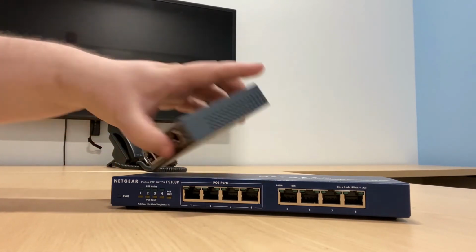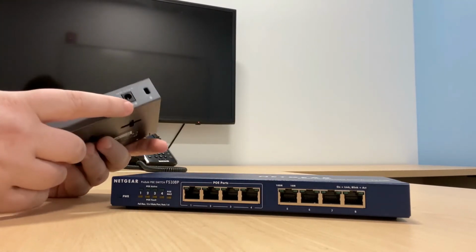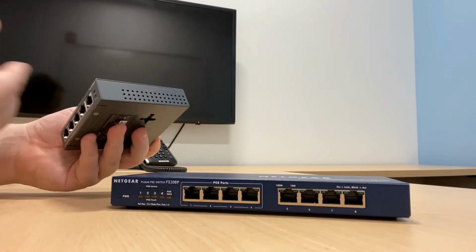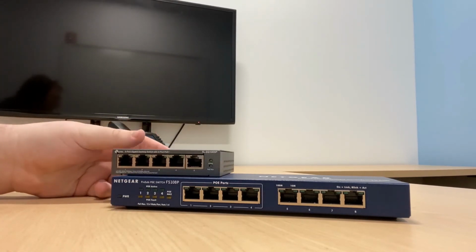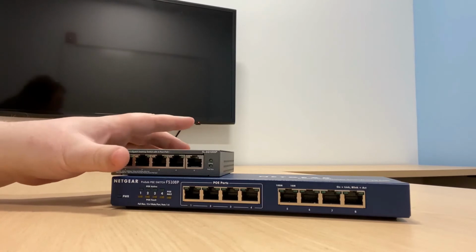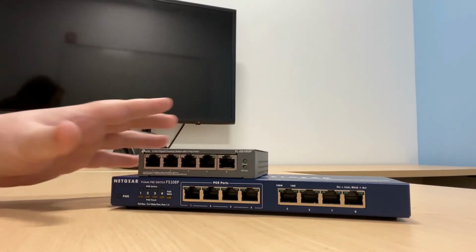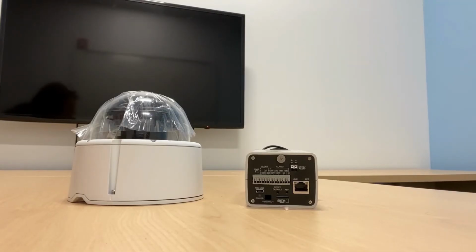Other than that, in the back is just a simple power plug. Each of the switches can come with their own power, which depends on which country you are in, which plug will be in. Next, I would like to go over hooking up your Ethernet cable to the camera itself.